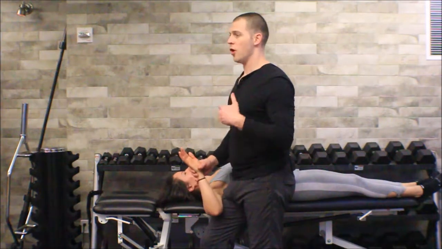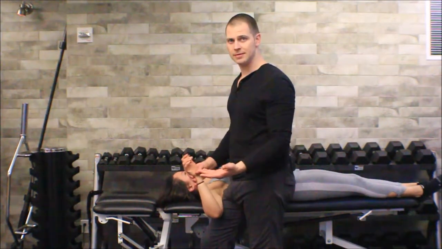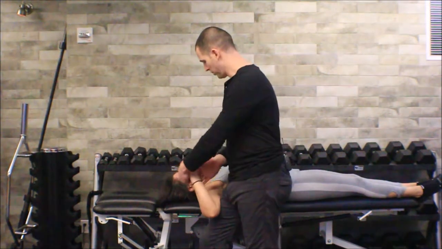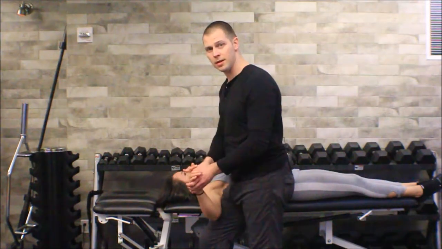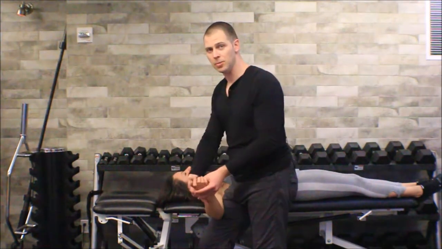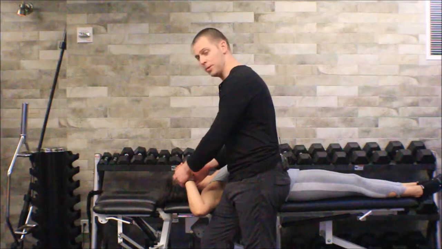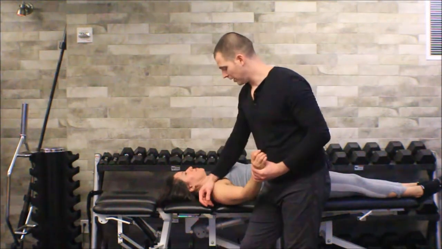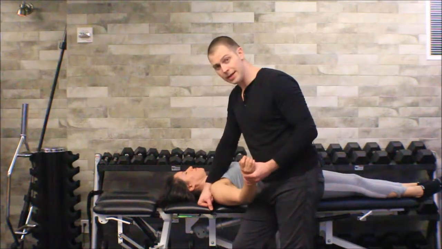Now, the ulnar nerve test is kind of just in the opposite direction. So rather than supinate, we're going to pronate. Rather than extend the elbow, we're going to flex the elbow. All right, you guys with me? So here's what that's going to look like. You're going to, again, depress the shoulder.